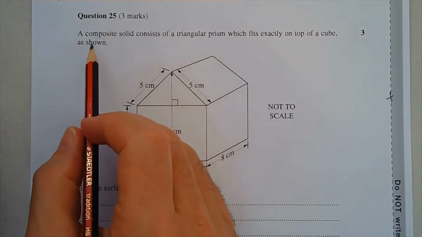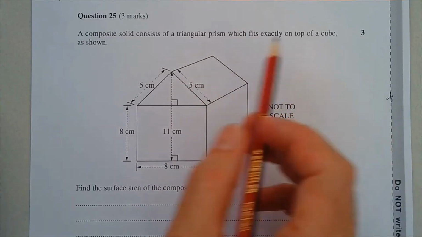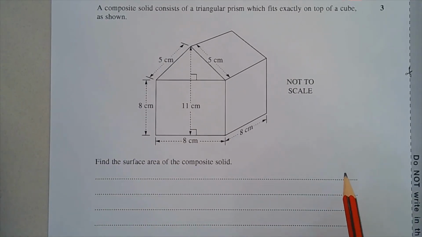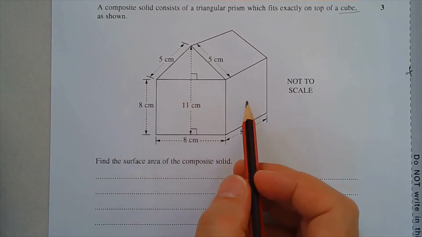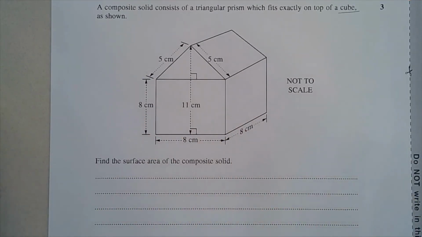Question 25. A composite solid consists of a triangular prism which fits exactly on top of a cube, as shown. Find the surface area of the composite solid. Okay, so I think the operative word here is the word cube, and that implies that we're going to have a lot of sides that are in fact identical. So that's going to save on quite a few calculations there, instead of having to work out one side at a time. Clearly we've got the front, the back, the base, the left and the right sides are identical in shape and obviously in area.